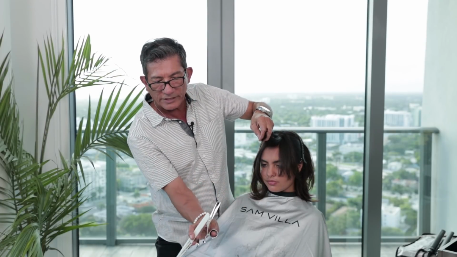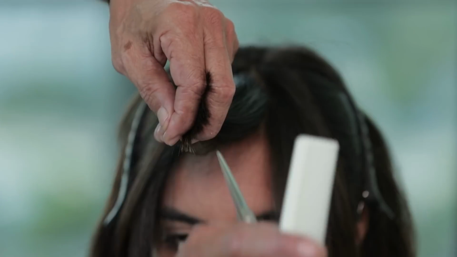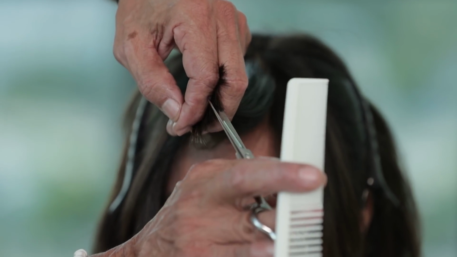Now when you point cut, keep the shear open, touch and close on the way out. This way you're never going to cut yourself.